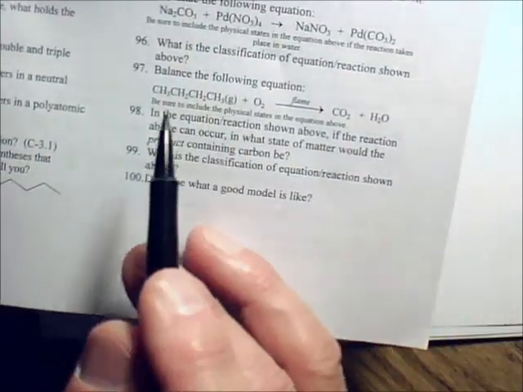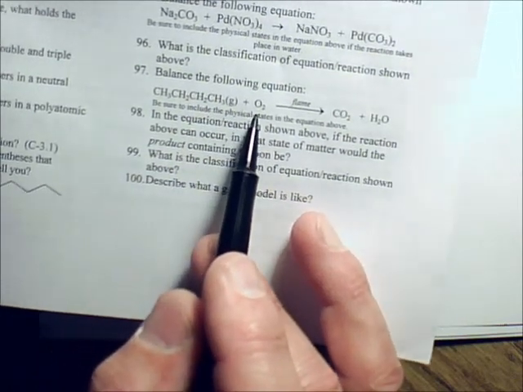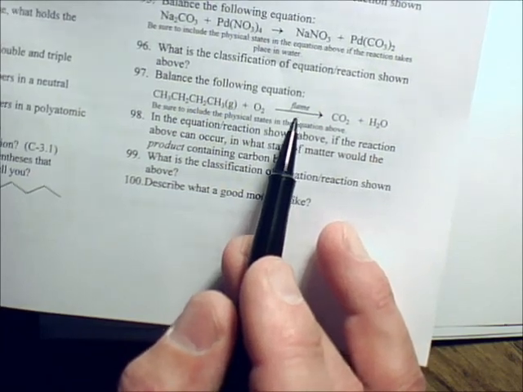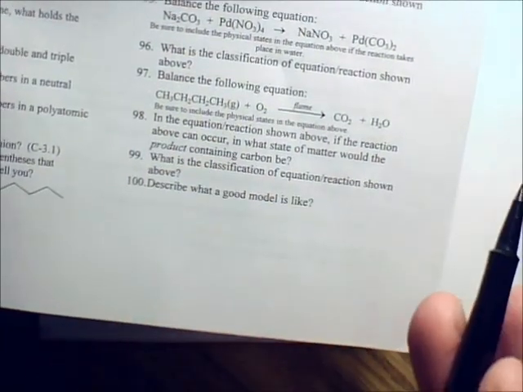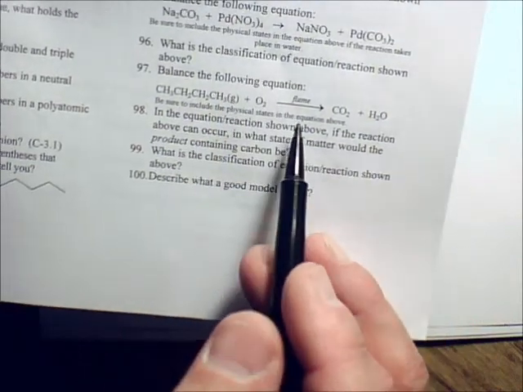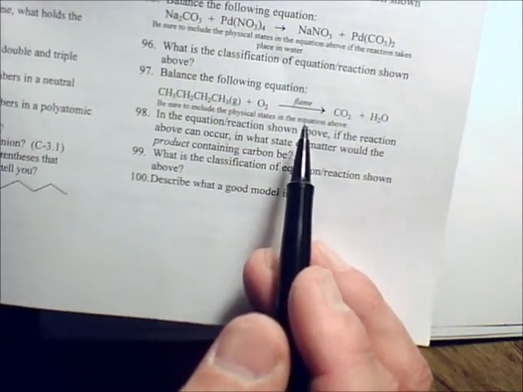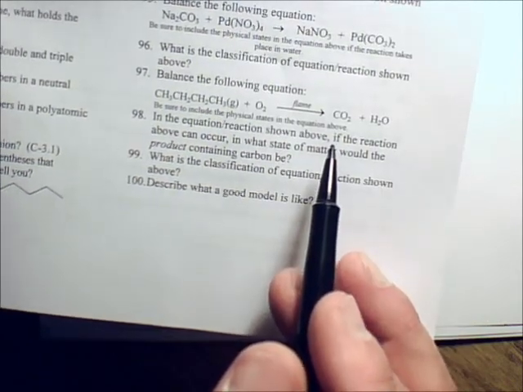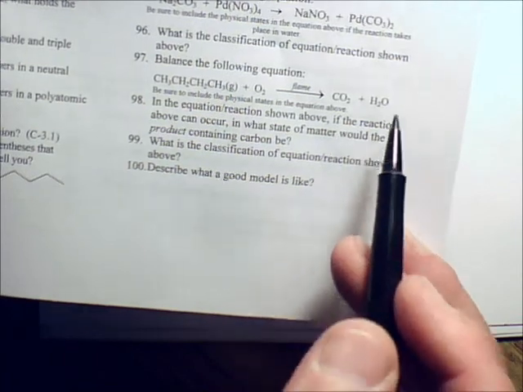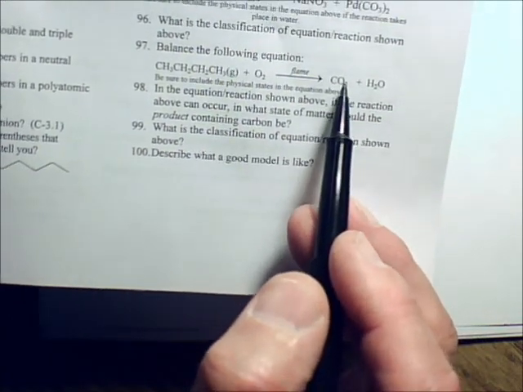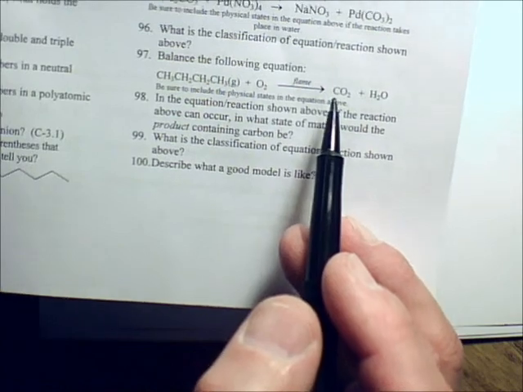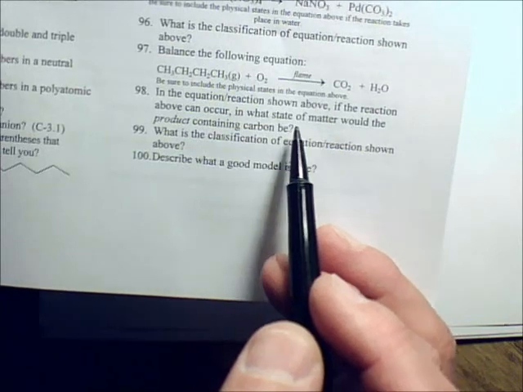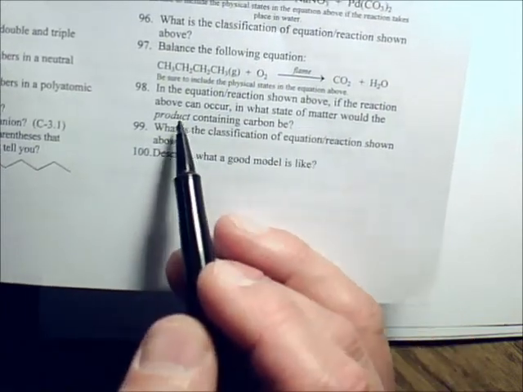So if I have a hydrocarbon reacting with oxygen, and I'm using flame to initiate the reaction, what classification of equation is this? And what does combustion produce besides these 2 chemical products? Heat and light. Well, you don't need heat to figure out the physical state of this, because even at room temperature it's the same physical state anyway. What state of matter is the product that contains carbon?